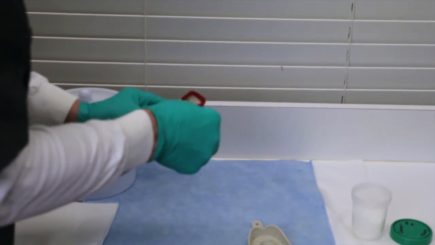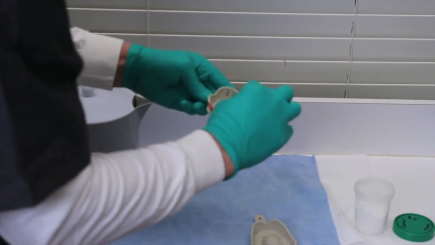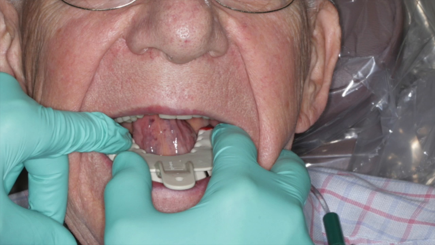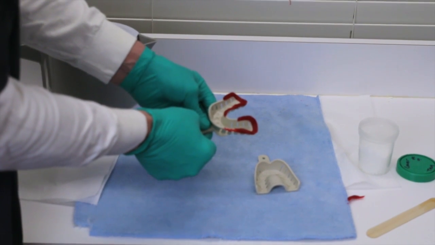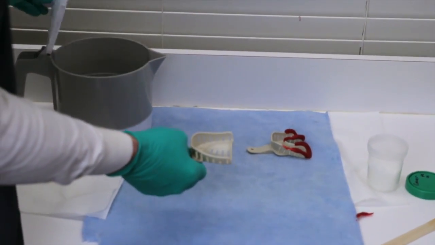So we're going to add wherever is appropriate to get the trays extended, and then we can take this to the patient's mouth. I'm not going to demonstrate that here, but we can take it to the patient's mouth and verify that it's covering what we need to. And of course, after that's done, we're going to again spray the tray with either hold or tack material for the adhesive.